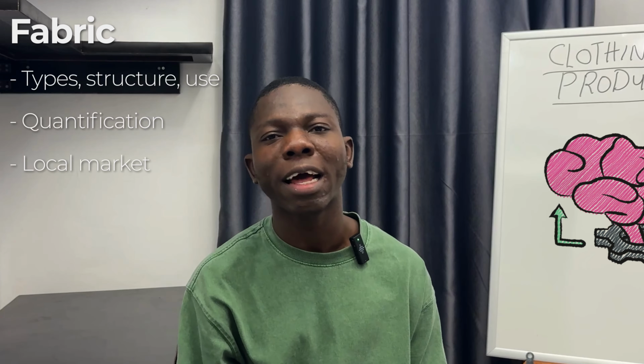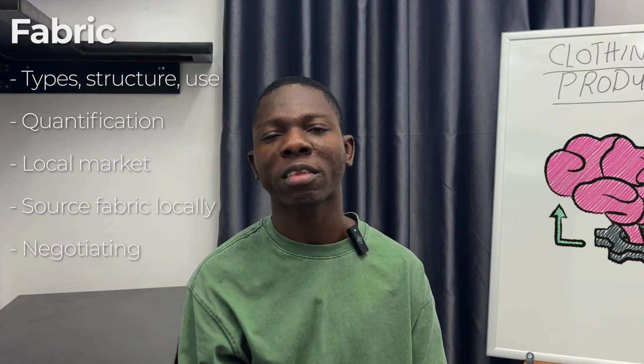For our second topic, we'll be treating sourcing of fabric, where we talk about the fabric types, the fabric structure, and the fabric use. We also treat the quantification of the fabric of an item, how to understand the local markets, where to source fabric locally, and negotiating with material suppliers.